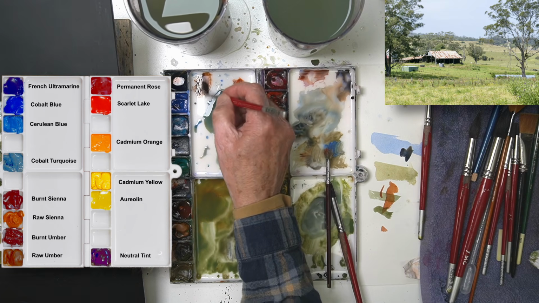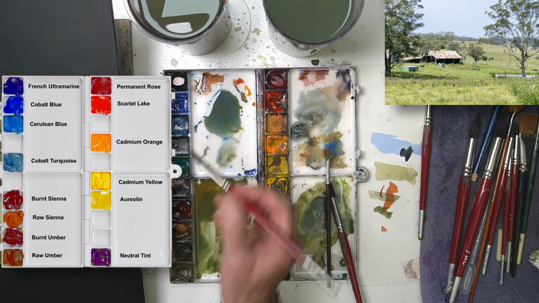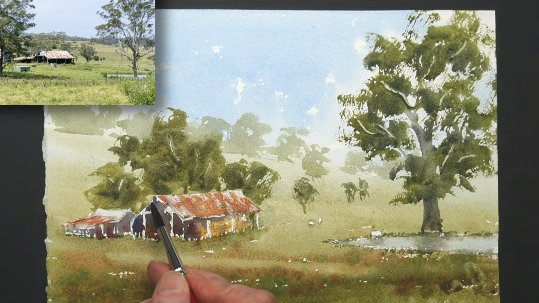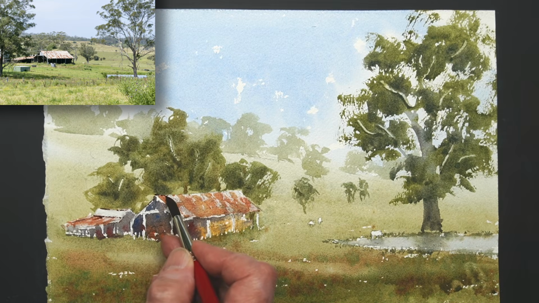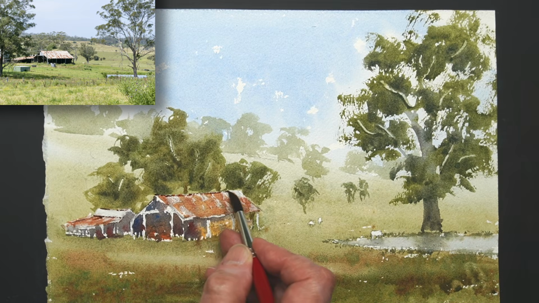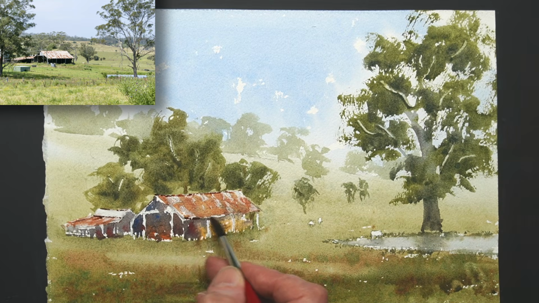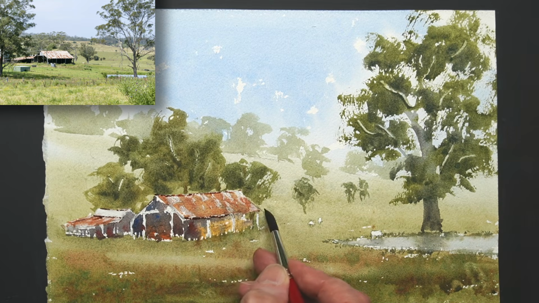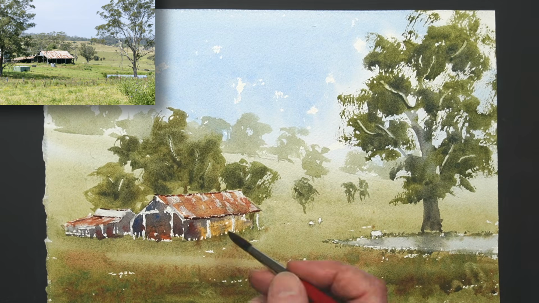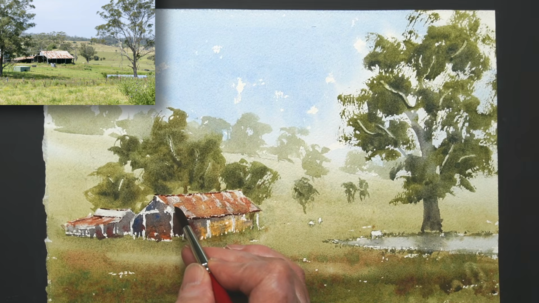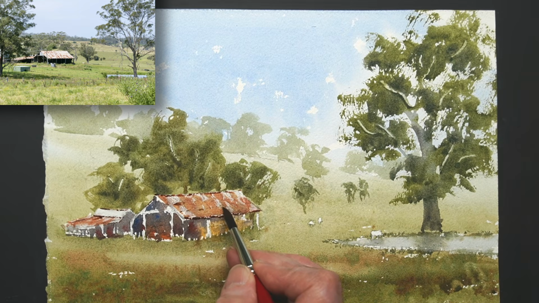Just a darker rust colour here, mixed with some French ultramarine and burnt sienna. Break that edge up a bit. Hint at some corrugations lifting.